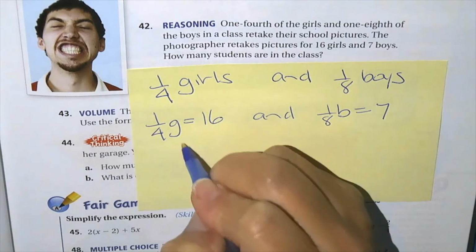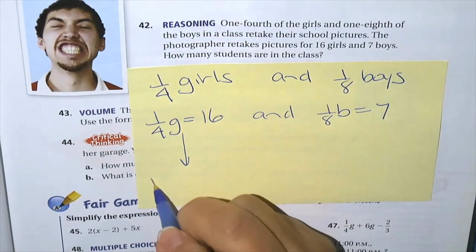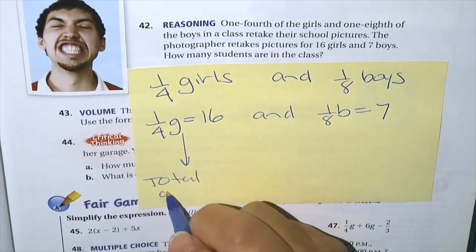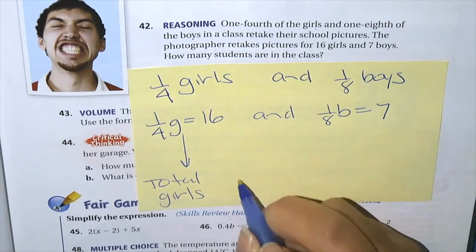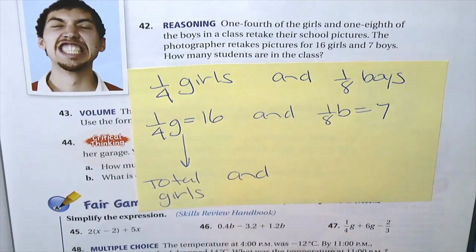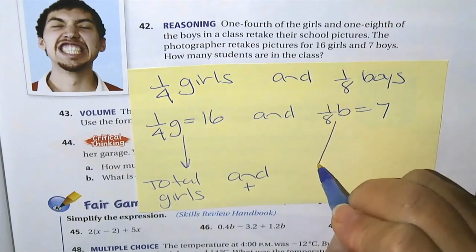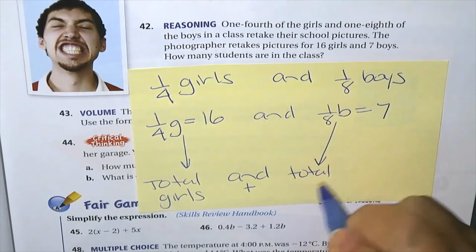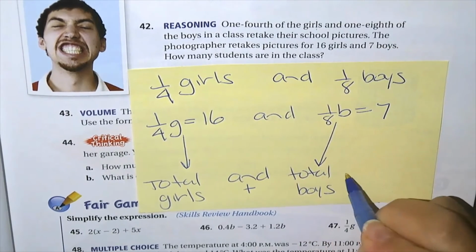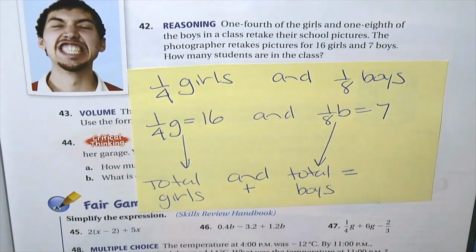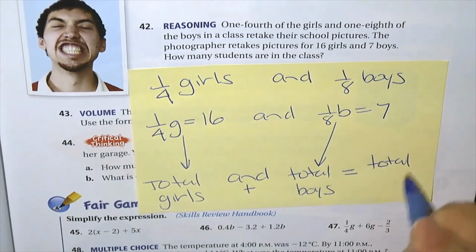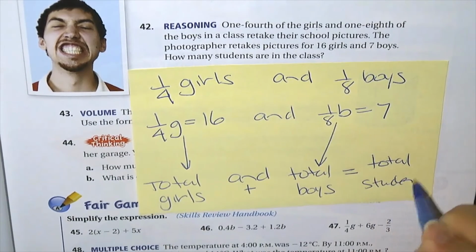So you're going to have to figure out the total girls, and means plus, the total boys. When you add those together, you will get the total students.